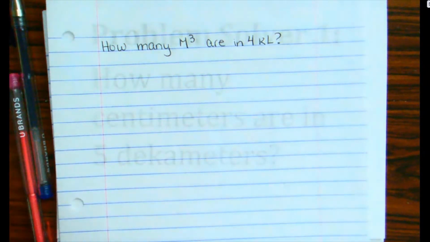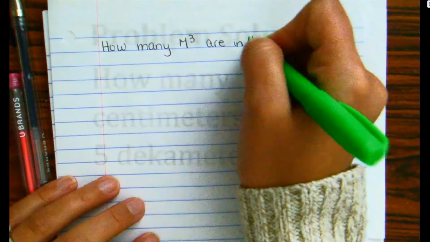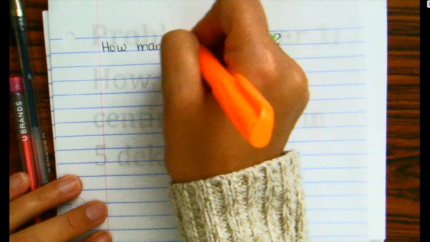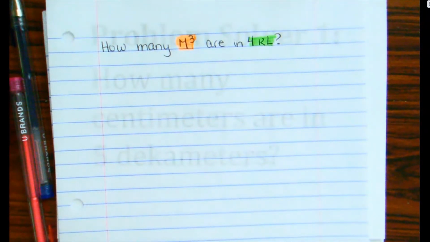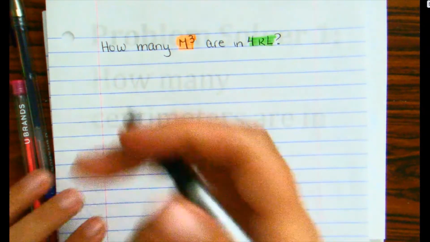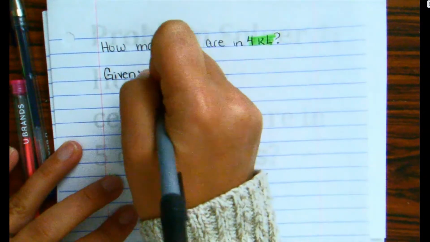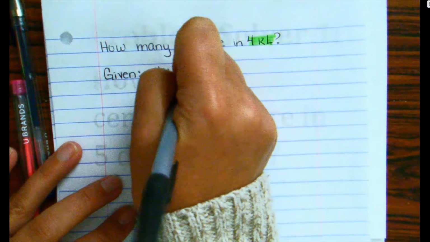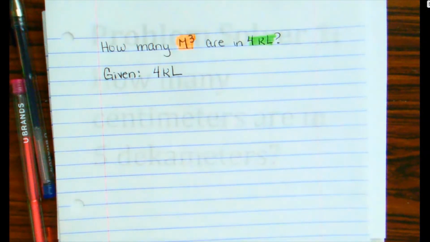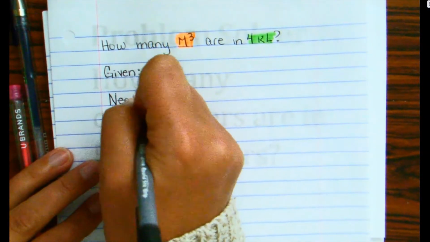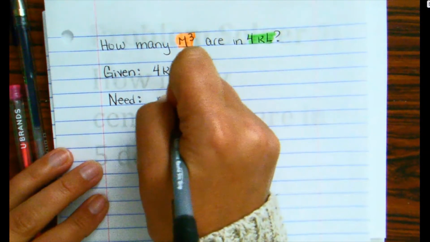So again, in green, let's highlight what we were given. We were provided 4 kiloliters. Then let's highlight in orange what we are looking for. We're looking for meters cubed. Okay, we can do this. Our given was 4 kiloliters, and what we're looking for, or what units we want to end up with, is meters cubed.